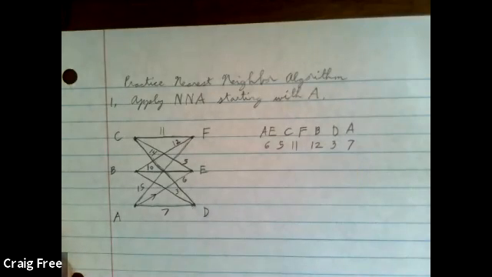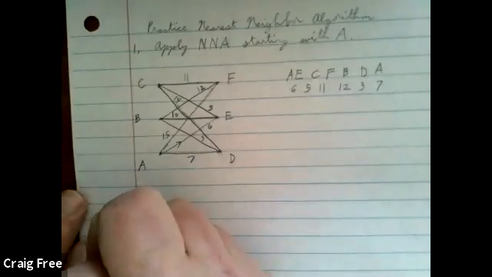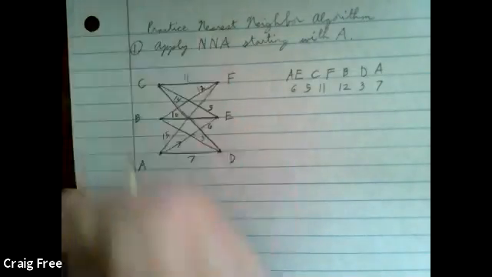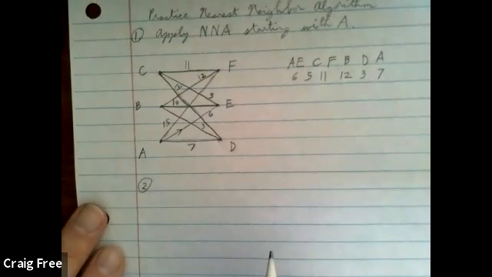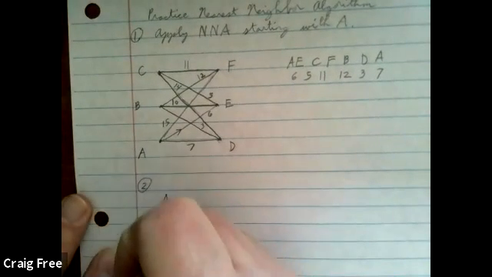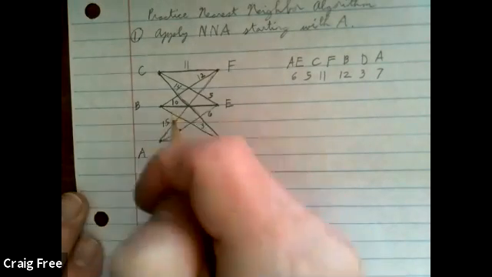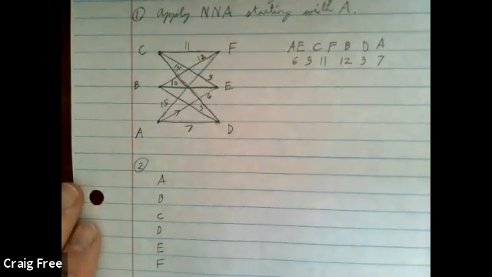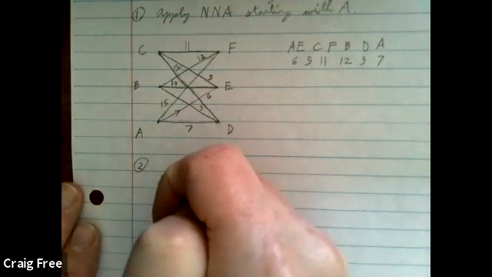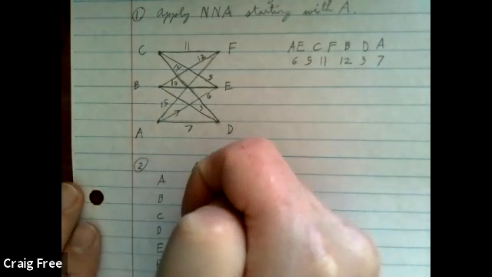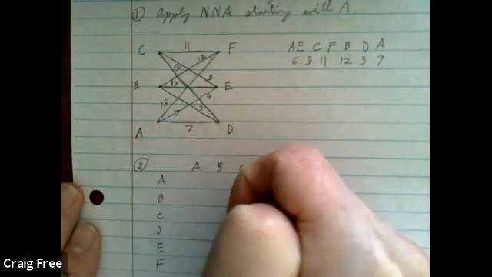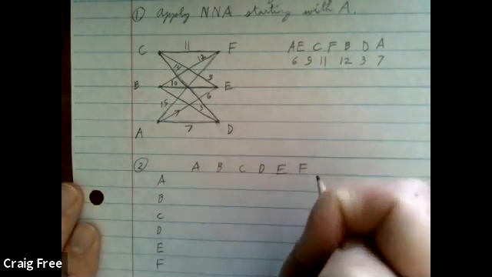All right, number 2. I'm going to write down the letters A, B, C, D, E, F. This is a different way of expressing data. It's not the same as this, but it's a different way to present the same information. And then put A, B, C, D, E, F.